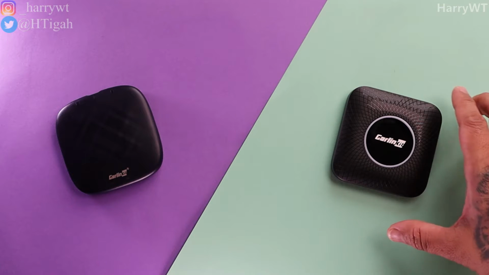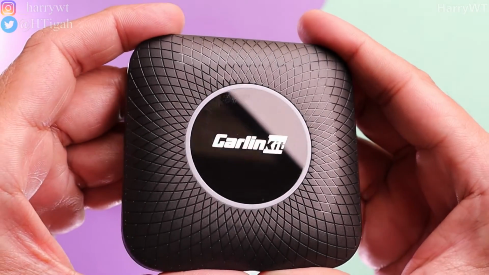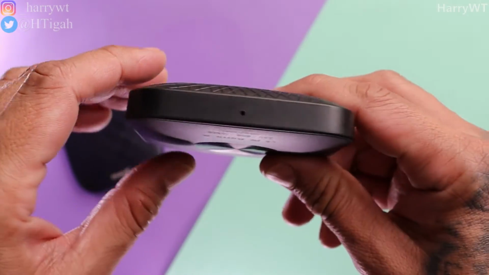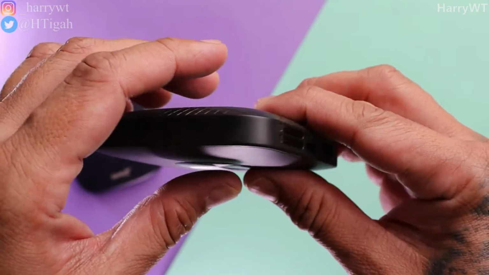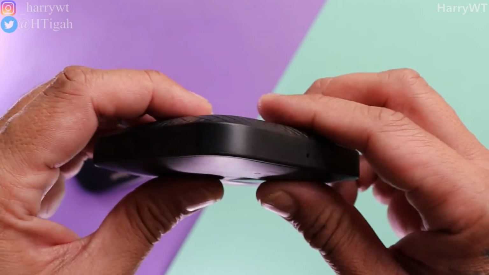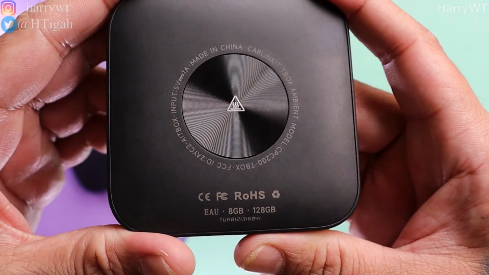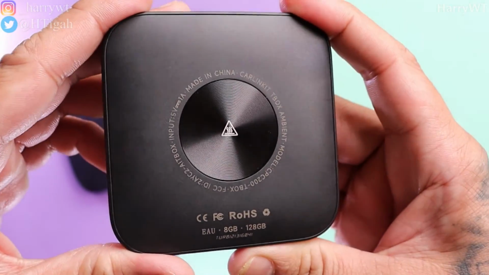My recommendation, of course, would be to go with the TBox Max top variant, as the price difference in my opinion is quite less. So there you have it, guys. These were some of the major differences between the Carlinkit TBox Plus and the TBox Max or Ambient. No matter which device you opt for, you cannot really go wrong with either one of them, as both of them are very powerful and extremely useful devices that will help keep you and your family entertained throughout your journeys.